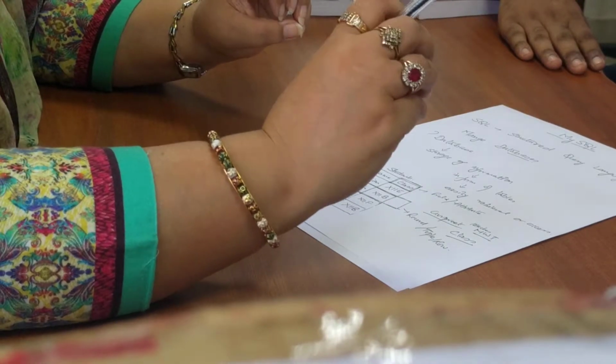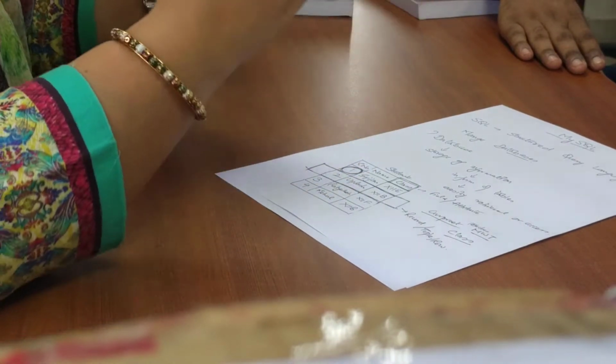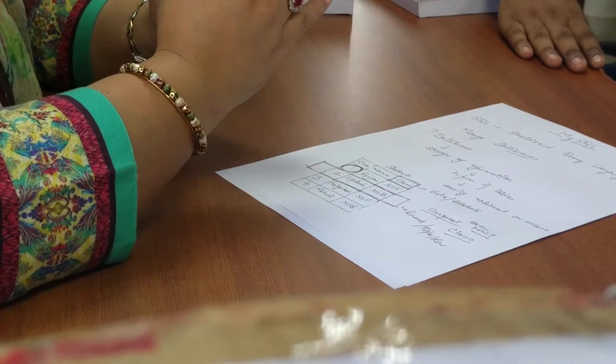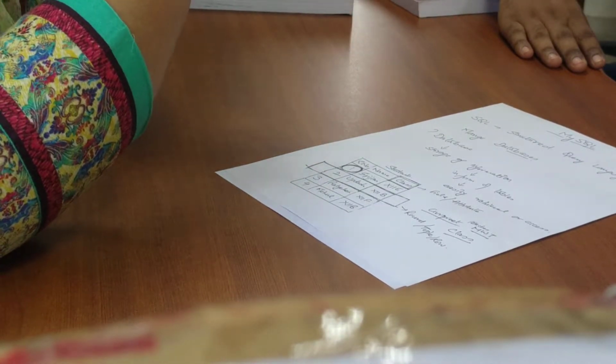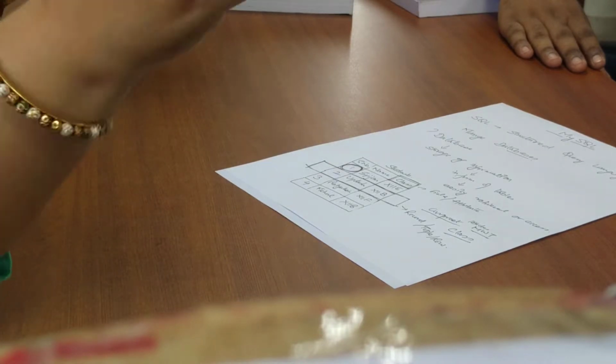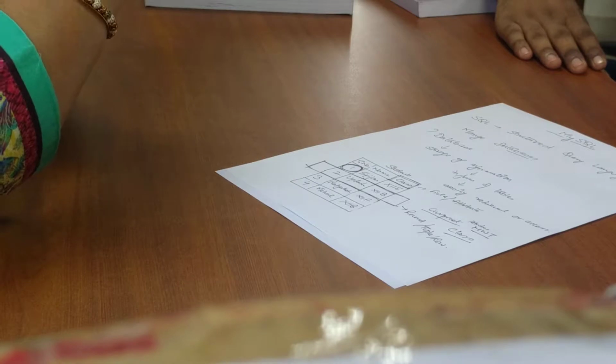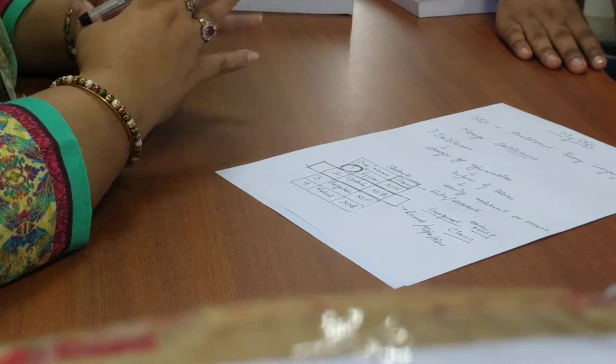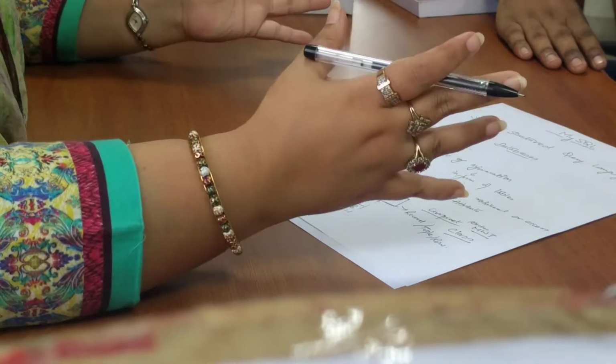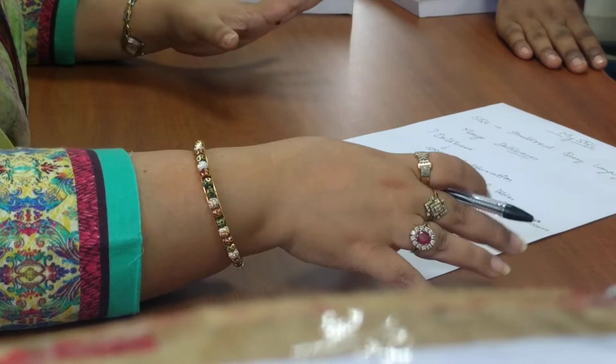So the smallest element is data. When we put data of similar type together, it becomes one field. When we put fields together, it becomes a record. When we put fields and records together, it becomes a table. When we put tables together, it becomes a database. Correct?